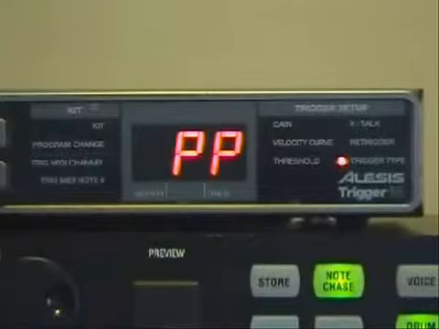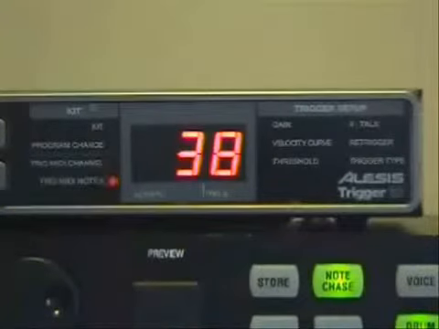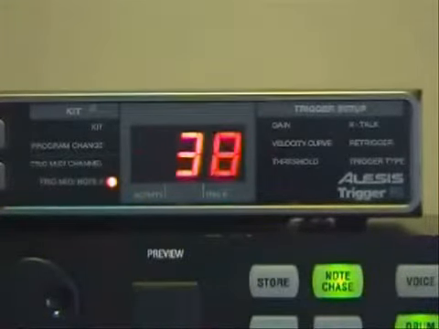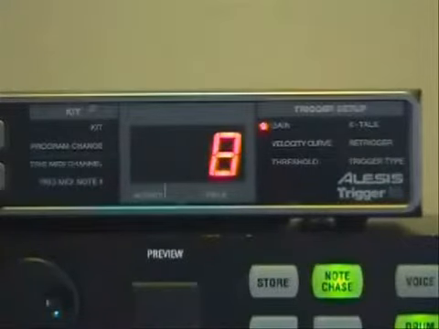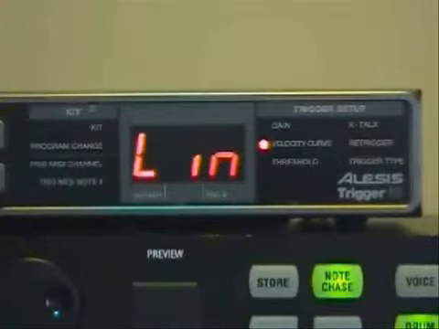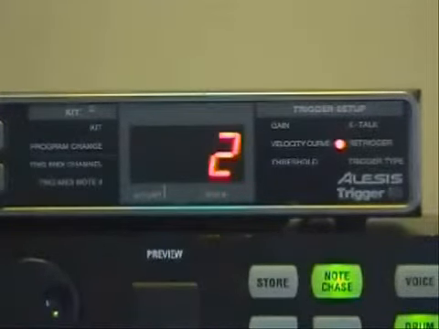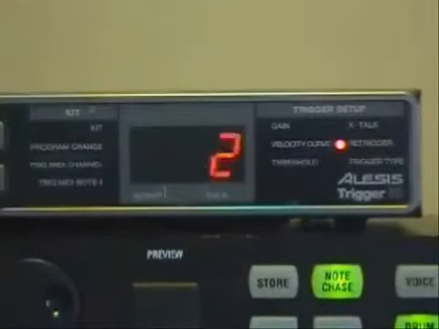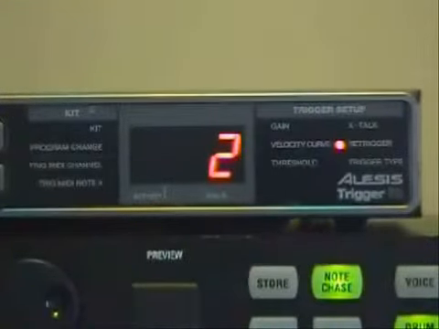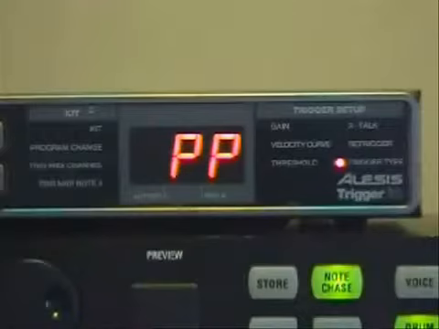The snare drum head is note 38, gain is at 8, velocity curve is linear, threshold is 7, crosstalk is 7, retrigger cancel, notice I have it set low, it's at 2, and the reason it's set low is you want to be able to pick up rolls on your snare drum. Trigger type is PP.